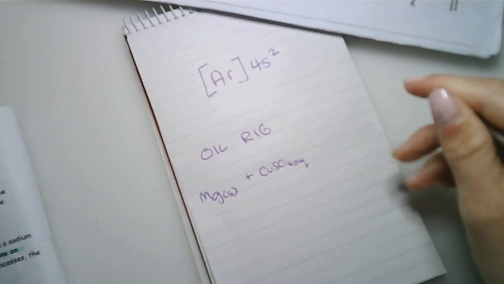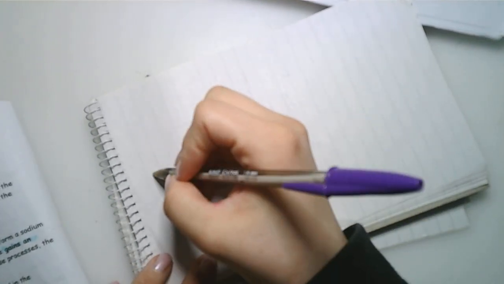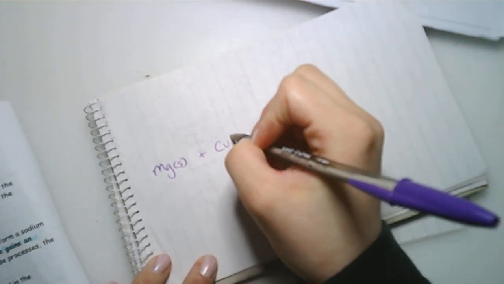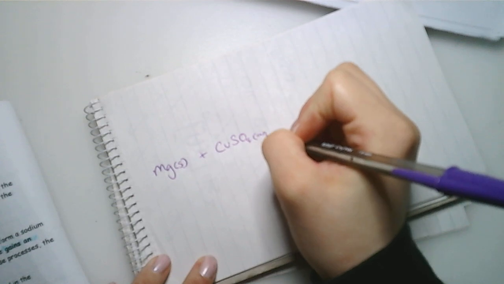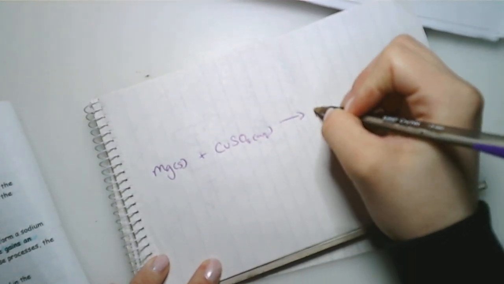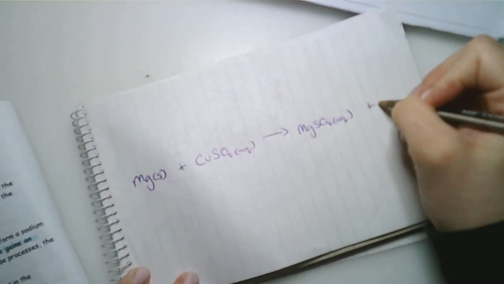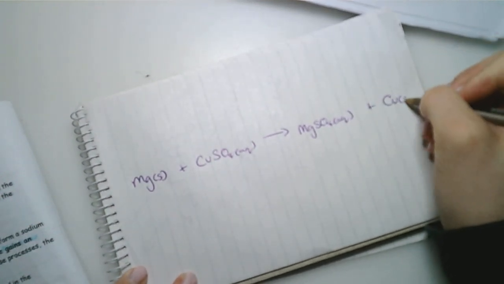I'm doing this the other direction. I have more room if I do it horizontally. So magnesium as a solid reacting with copper sulfate, which is aqueous, and that makes magnesium sulfate, which is also aqueous, and copper, which is a solid.